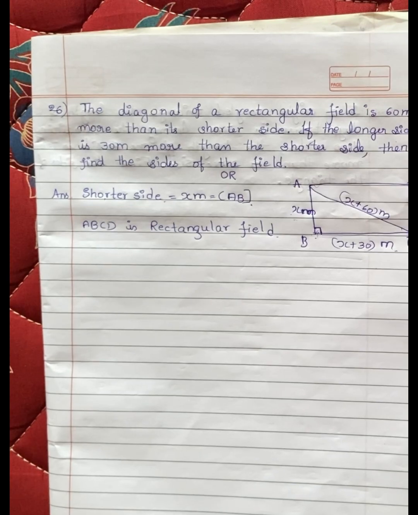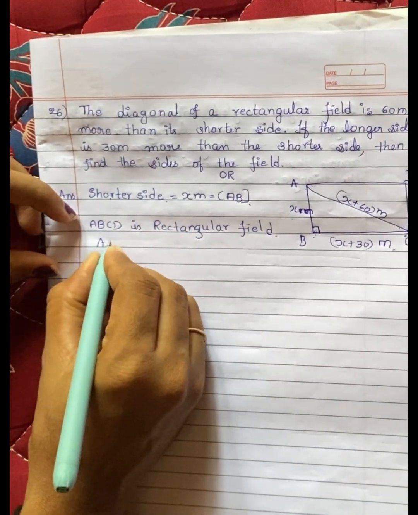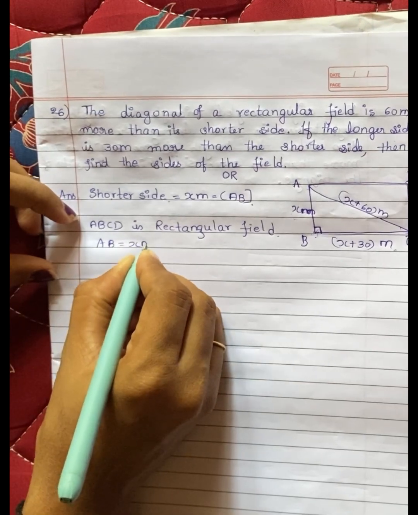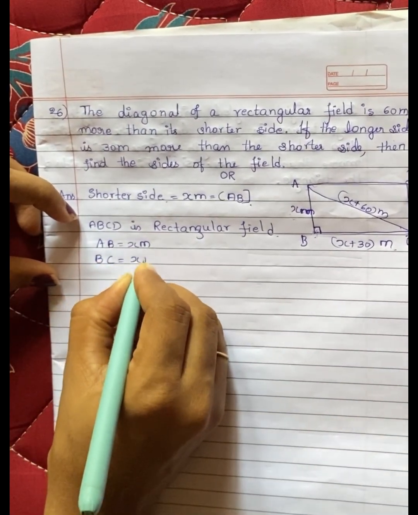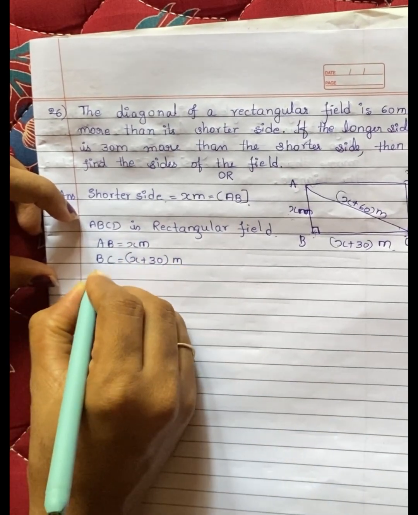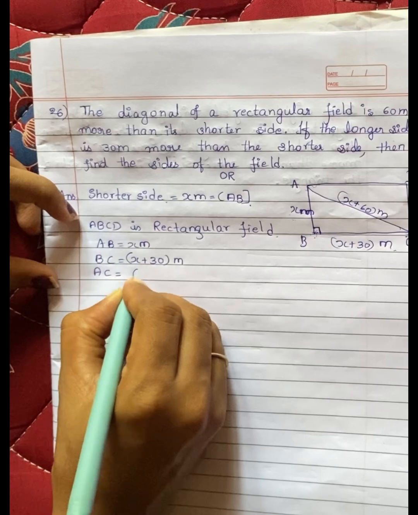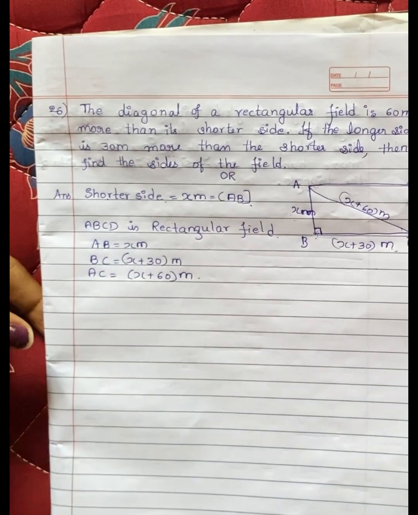Now here AB is x meters, BC is x plus 30 meters, and diagonal AC is x plus 60 meters.